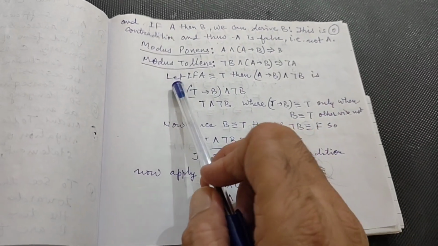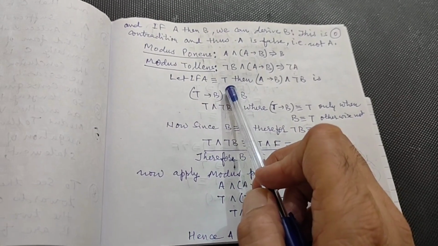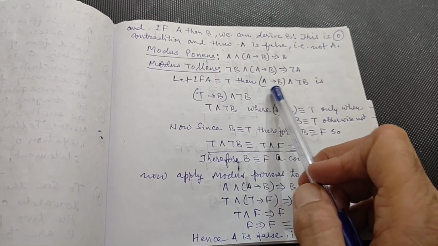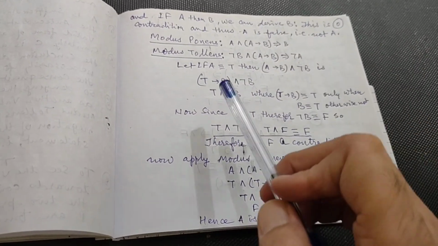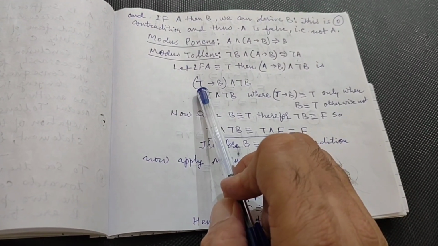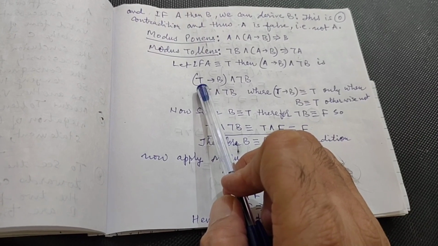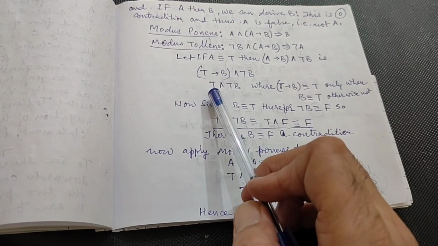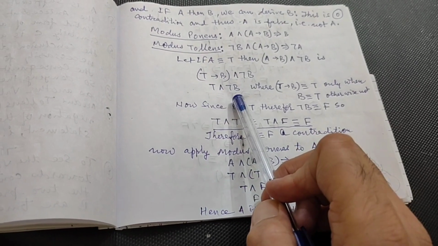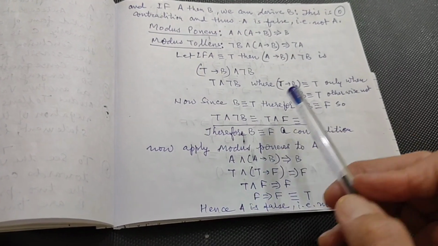So let A be true. Then A implies B and not B: I have replaced A by T, T implies B and not B. Not B is T.